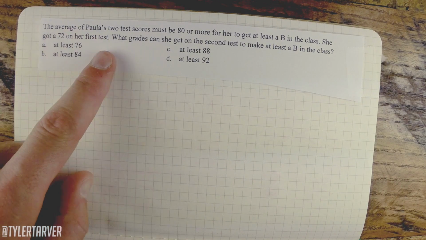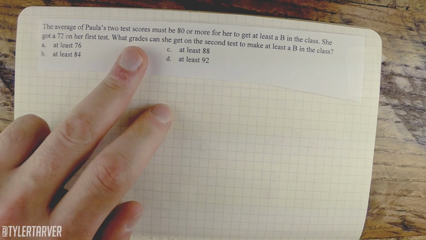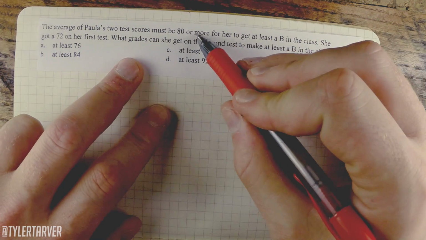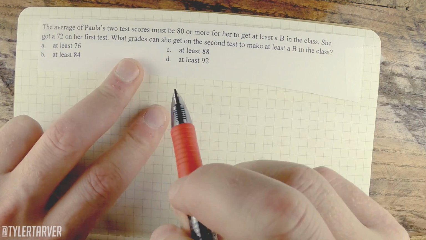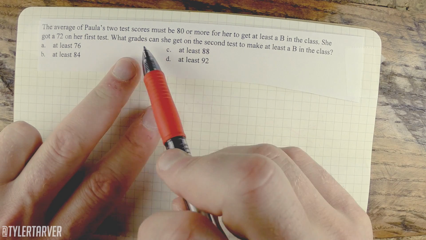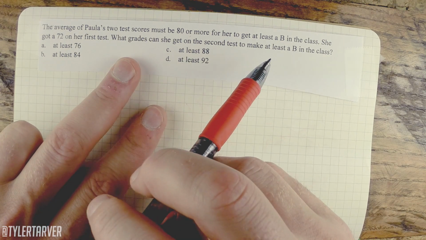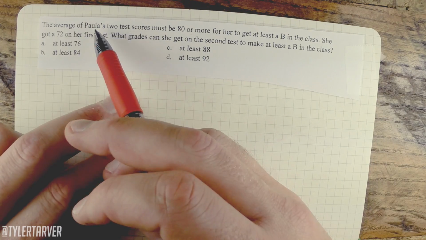Okay, so let's look at today's problem, see if you can get it right. The average of Paula's 2 test scores must be 80 or more for her to get at least a B in the class. She got a 72 on her first test. What grades can she get on the second test to make at least a B in the class?